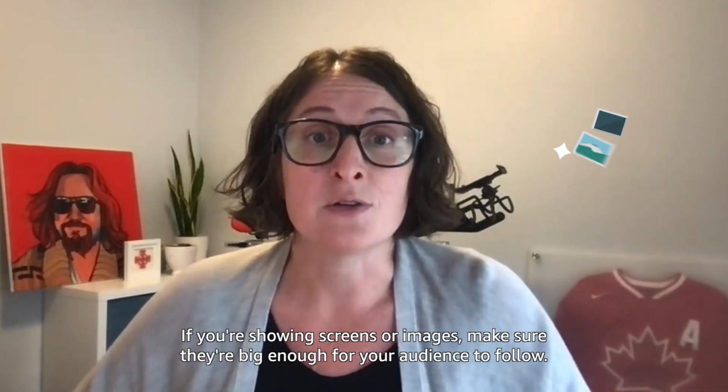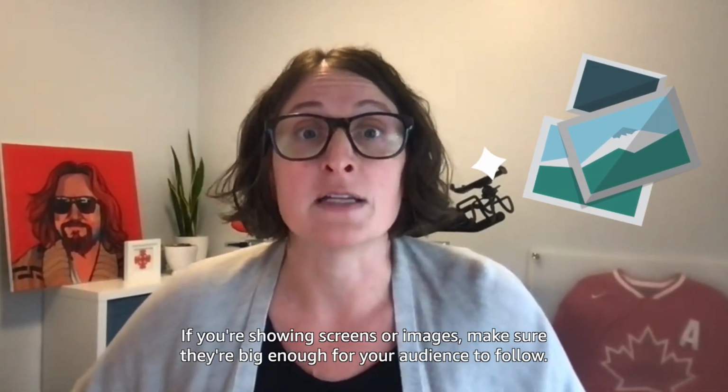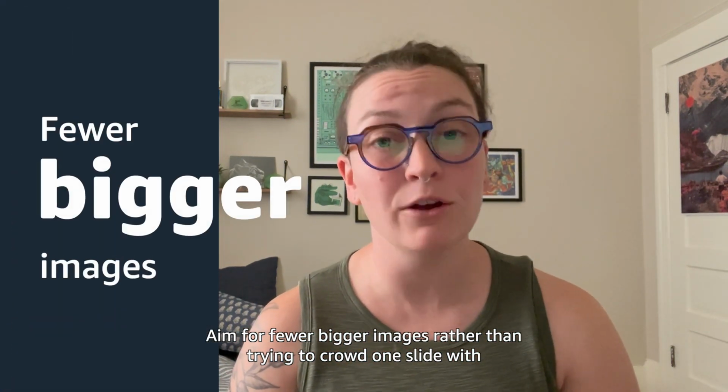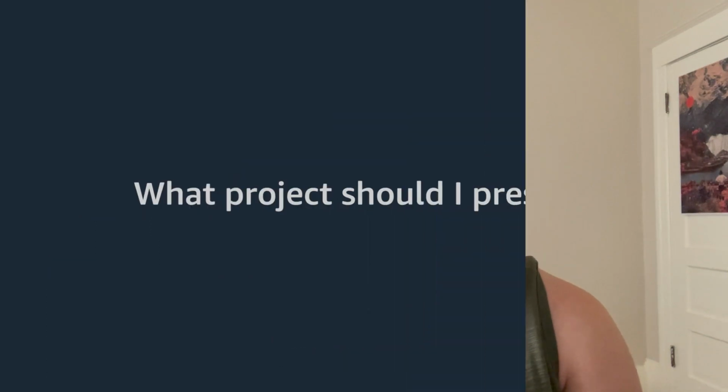If you're showing screens or images, make sure they're big enough for your audience to follow. Aim for fewer, bigger images rather than trying to crowd one slide with a ton of small images.